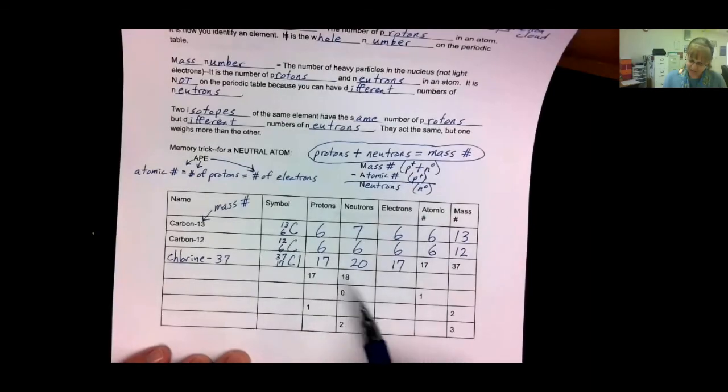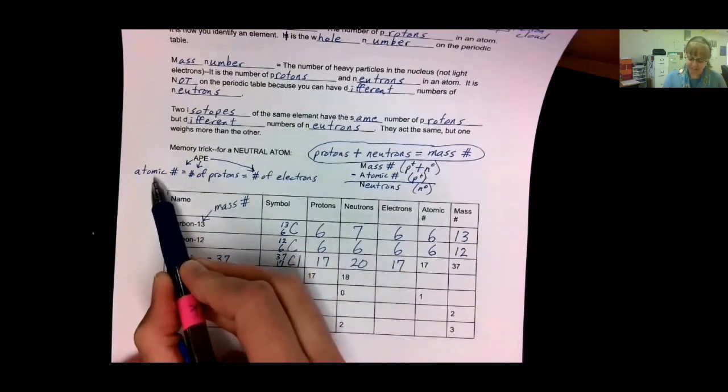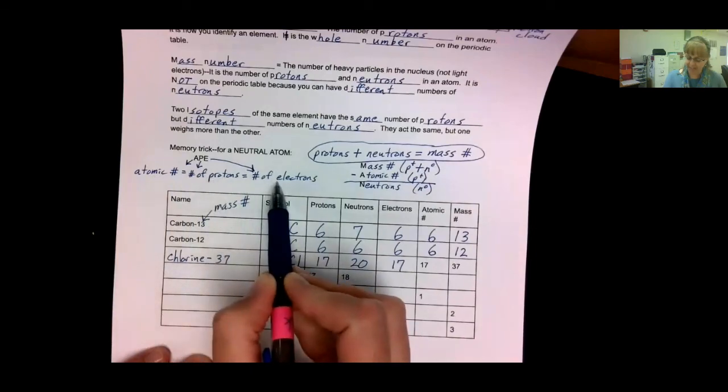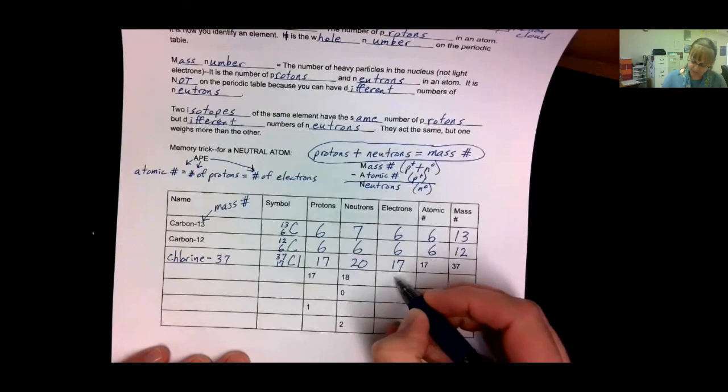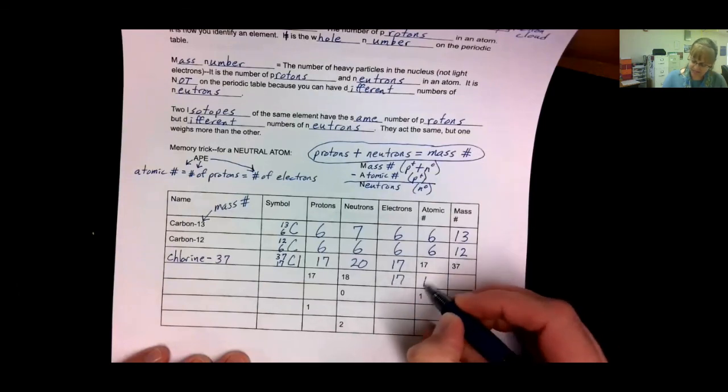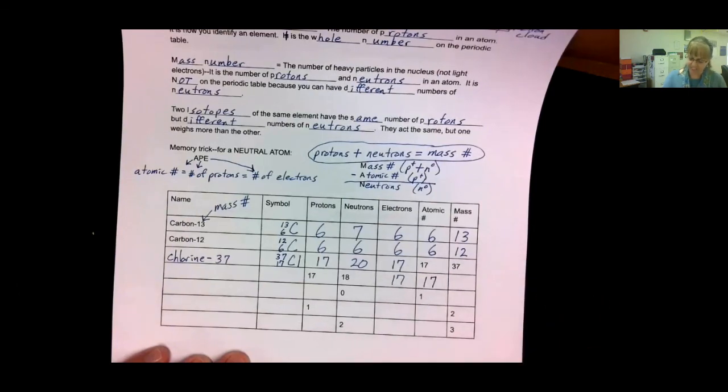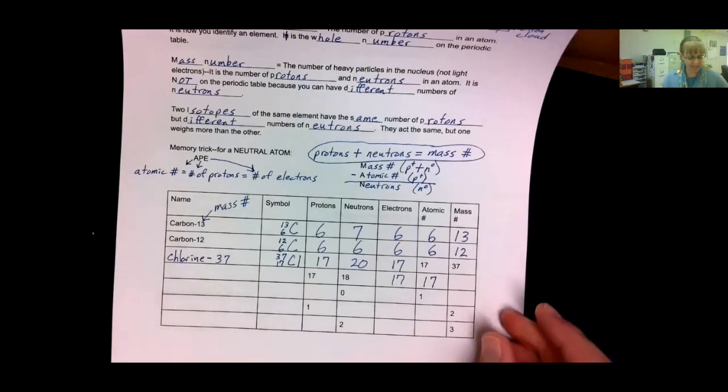So this time we have the protons and the neutrons, which is a little confusing. Notice that the atomic number, the protons and the electrons are the same. So if we have 17 protons, we have 17 electrons and an atomic number of 17. Now we look up element 17.